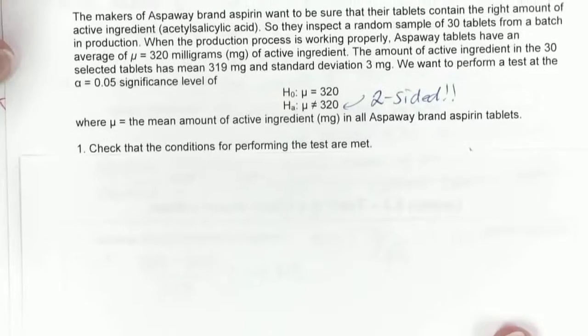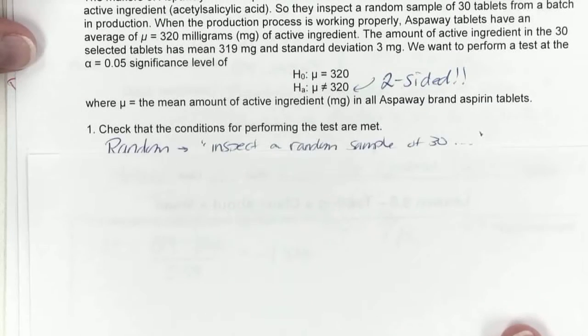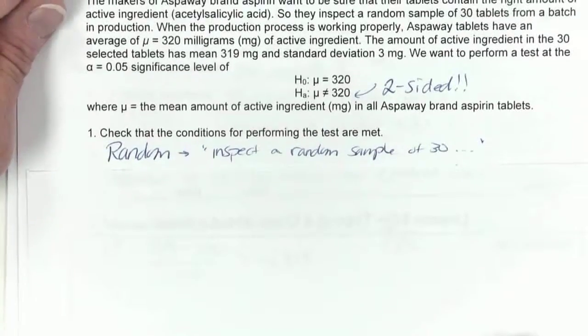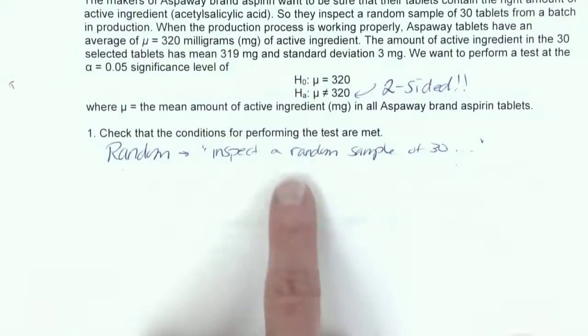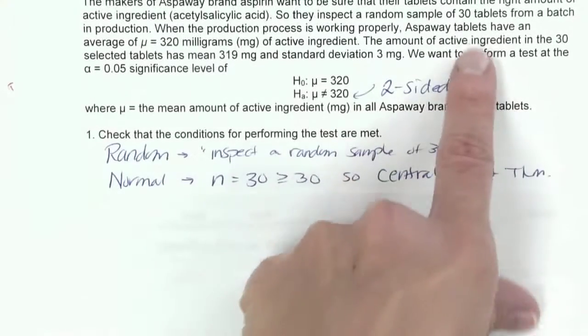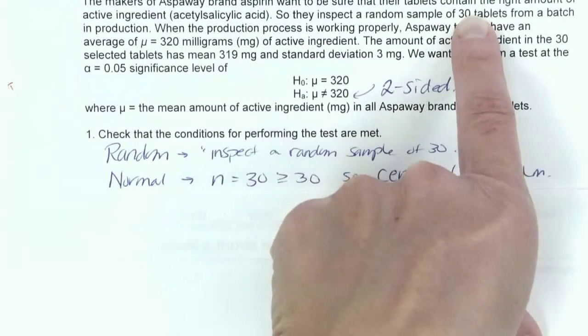So let's first check that the conditions for performing the test are met. Our random condition, they said they inspected a random sample of 30. That's in the problem right there, so I just quoted that right out. Our normal condition, we just met that with our sample size.